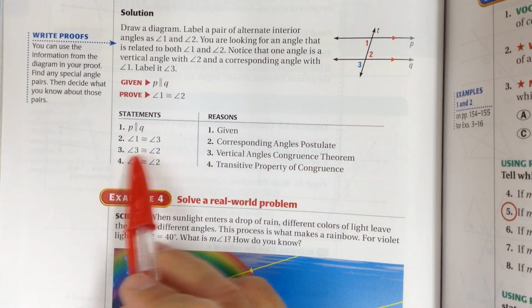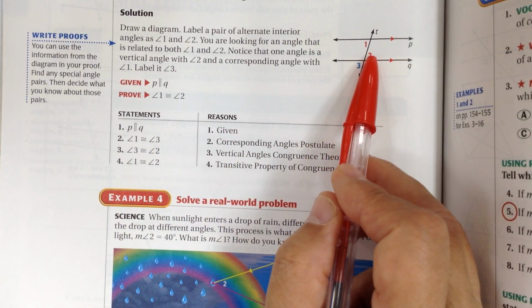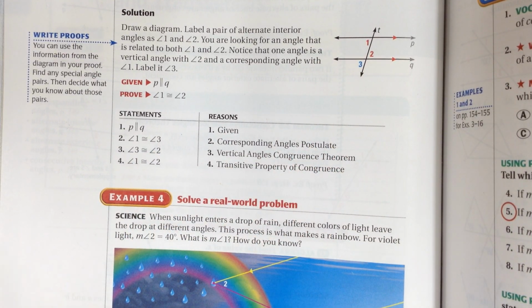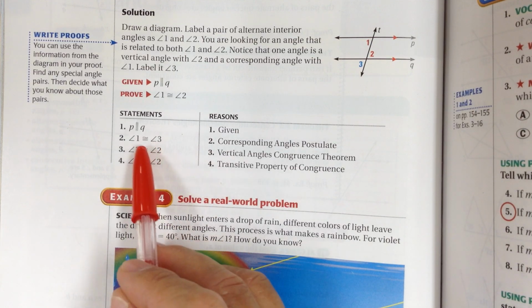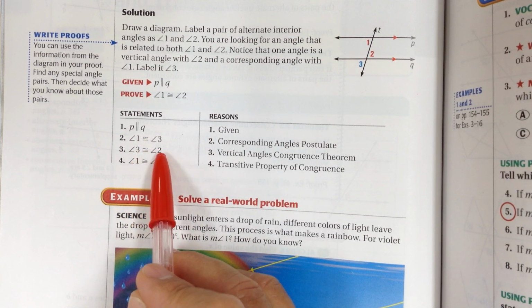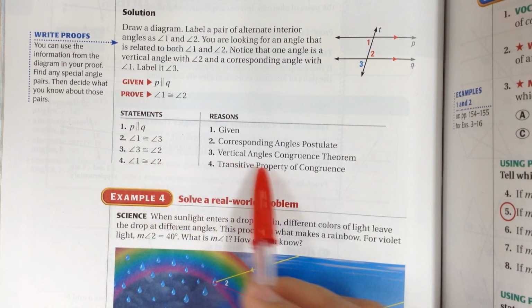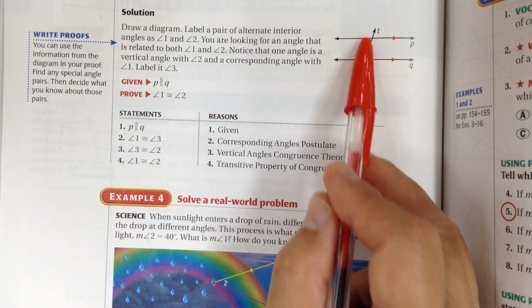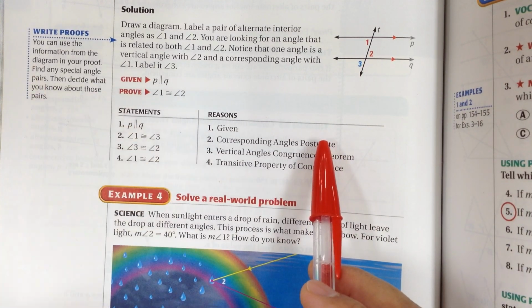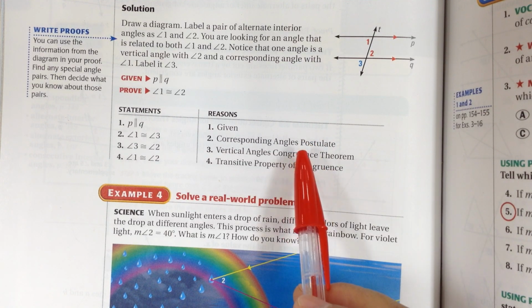And after that, angle 2 is congruent to angle 3, because they are vertical angles. So you start out using the vertical angles and corresponding angles to prove other angles are congruent. Then you use the transitive property, because angle 1 is congruent to angle 3 and angle 3 is congruent to angle 2, so you link them together in a zigzag. So angle 1 is congruent to angle 2. This is the transitive property. So we just proved that alternate interior angles are congruent. Now you have additional tools you can use to solve for angles or do proofs.